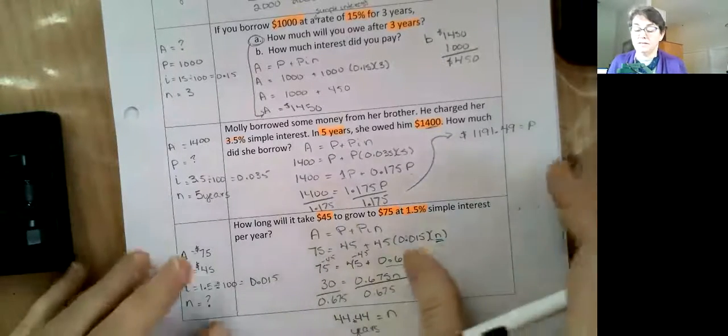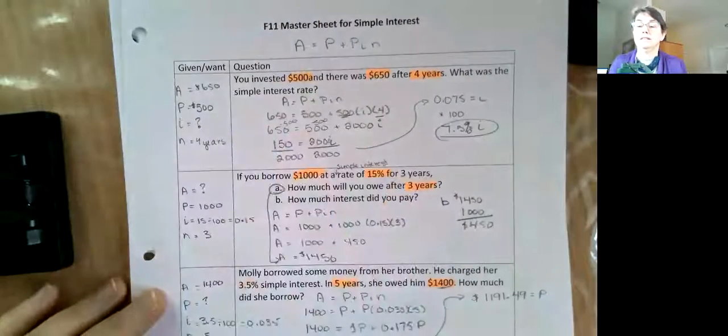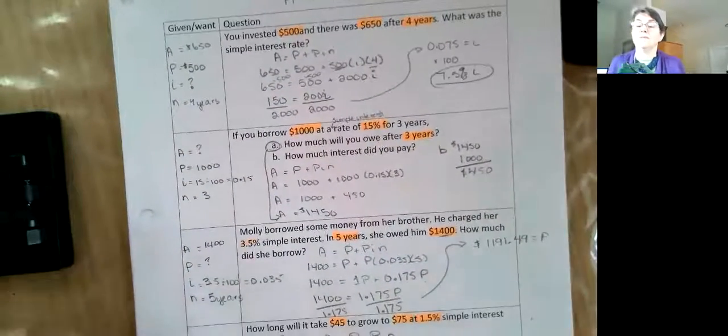All right, so take good care of this page. You might even put it in one of those plastic sleeves once it's all correct, so that it's easy to find when you're doing the questions.